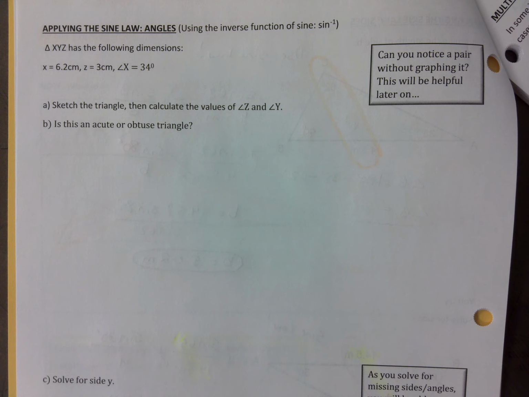Oh, I'm doing angles right away. We'll do angles. Let's do that. Yeah. And then you'll have to do some on your own. Okay.